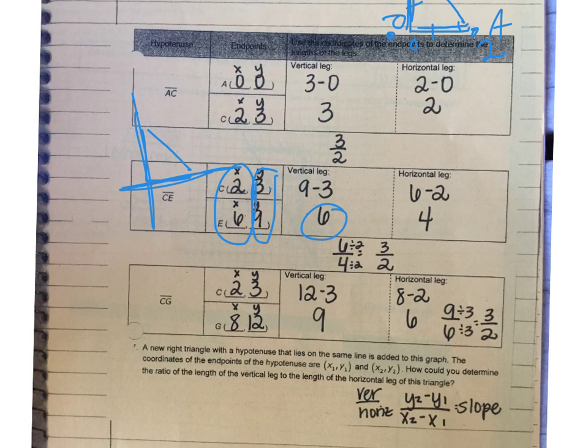But you have to have the endpoints if you're going to do it this way without seeing it on a graph. But you can use a graph to also determine the endpoints and the lengths of these. The next example gives you the endpoints for the hypotenuse. C is at (2, 3), G is at (8, 12). To find the length of the vertical leg, you take 12 minus 3, which equals 9. And for the horizontal leg, you subtract the x's, and 8 minus 2 is equal to 6.